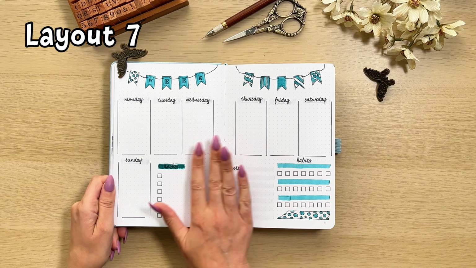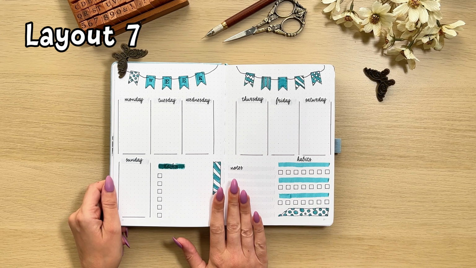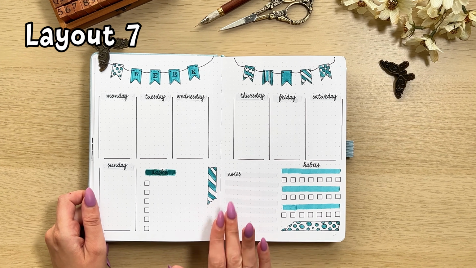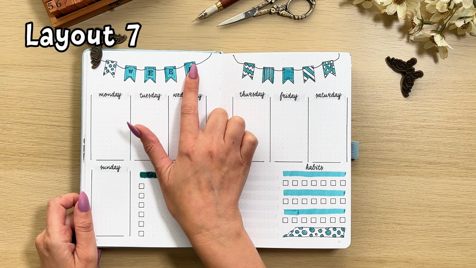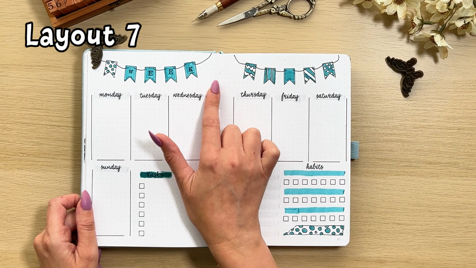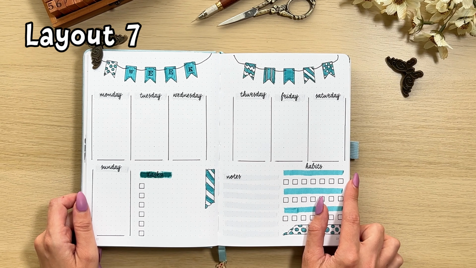Here's layout 7, and with layout 7 I used a stencil from Oops-a-Daisy. It's the weekly spread stencil. I really like the fun banners at the top, and I've coloured them in and decorated it, and I put week, and you can put week 1, week 2.